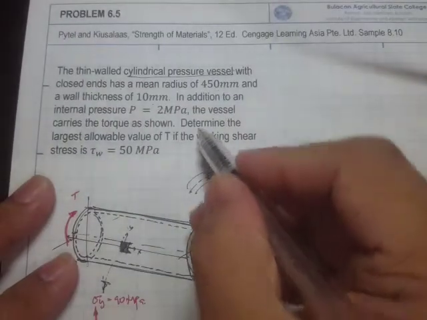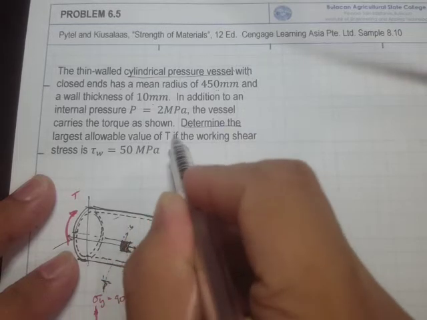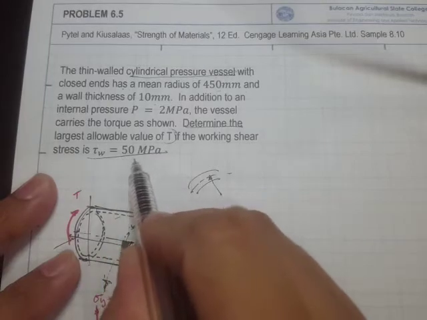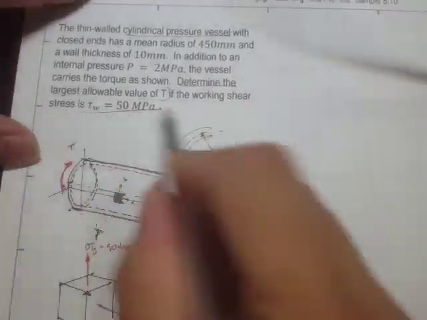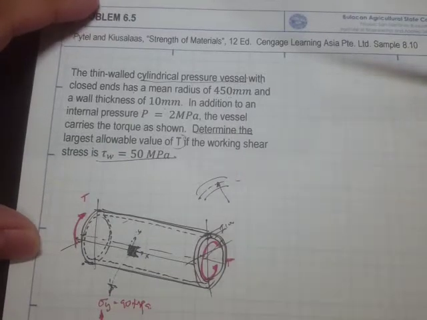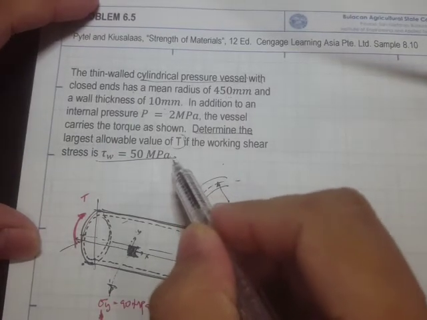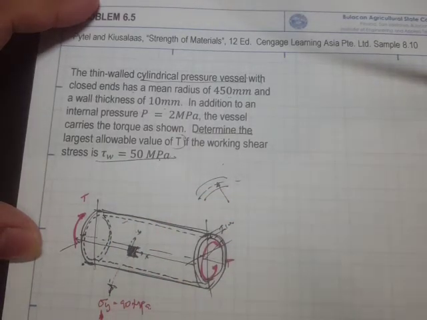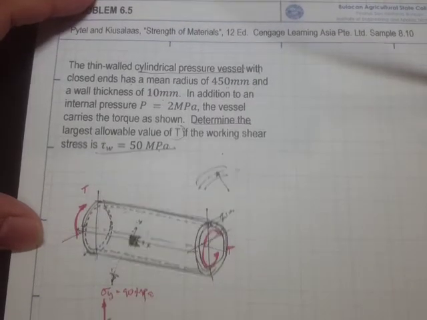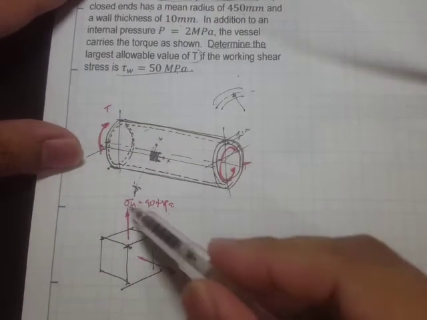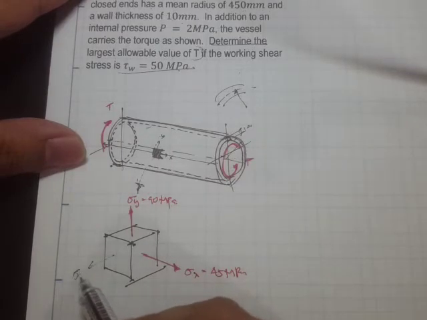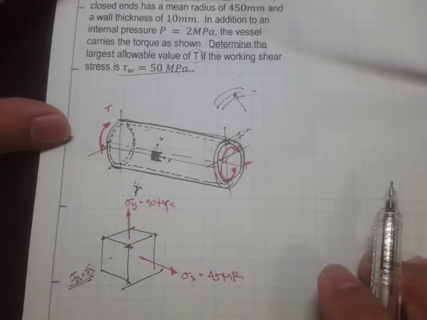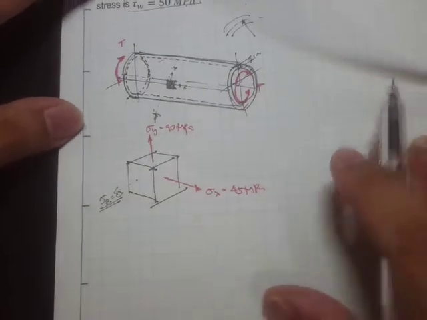Okay, so we are asked to determine the largest allowable value of torque if the working shear stress is 50 megapascals. So that means that if we draw the Mohr circle, then the largest circle would correspond to this 50 megapascals. All right, and you would notice here that this is just a plane stress because we only have sigma x and sigma y, and the sigma z is actually 0. Okay, so if this is 0, we can plot the largest circle.